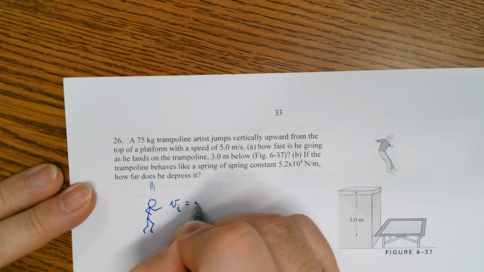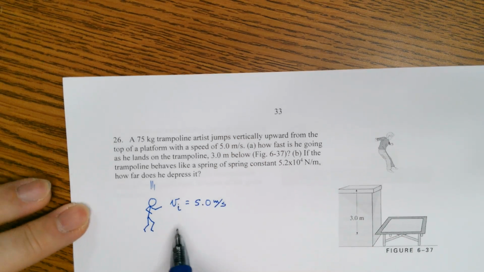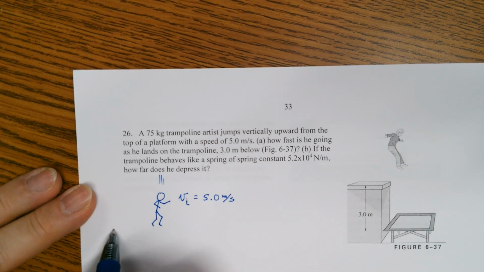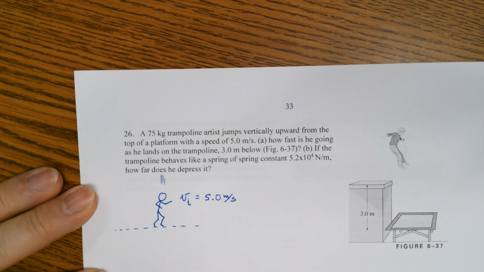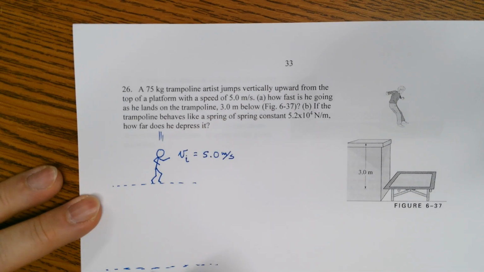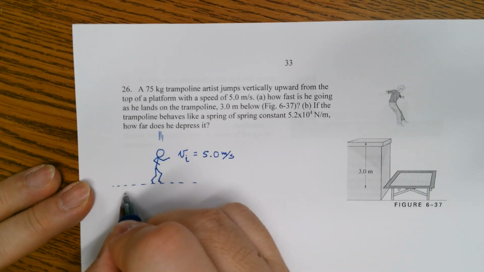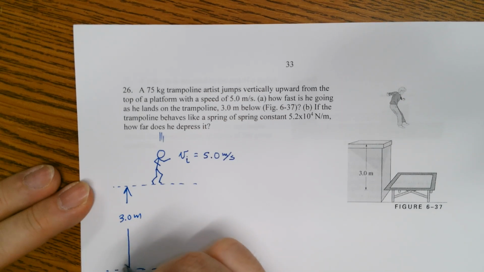Initial velocity of 5.0 meters per second, so it definitely has kinetic energy, right? And then this trampoline is located 3 meters below. So this height right here is 3 meters to the top of the trampoline.